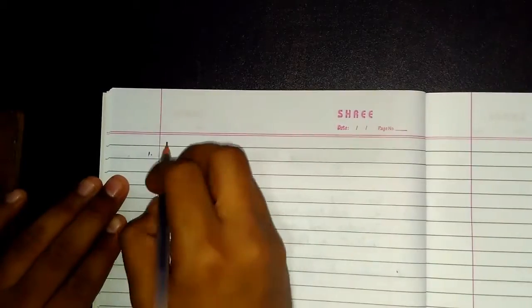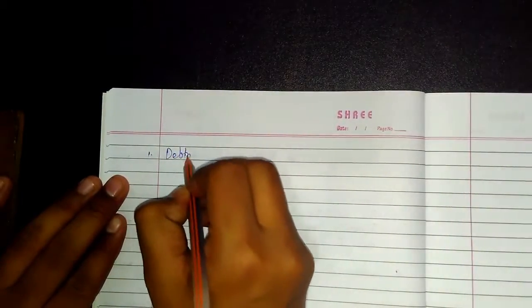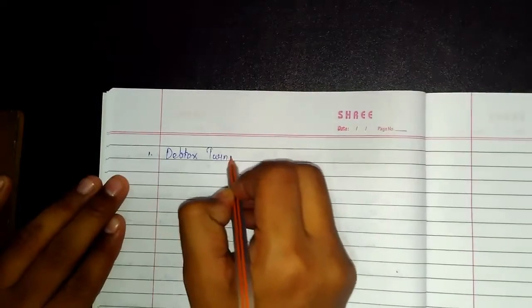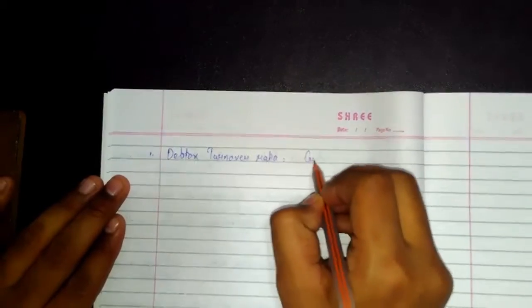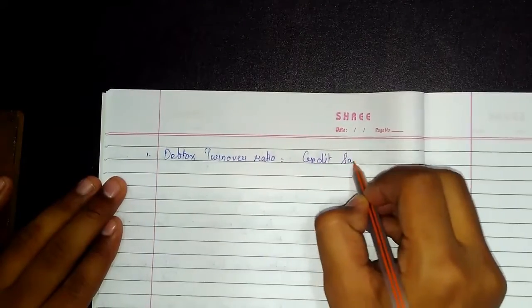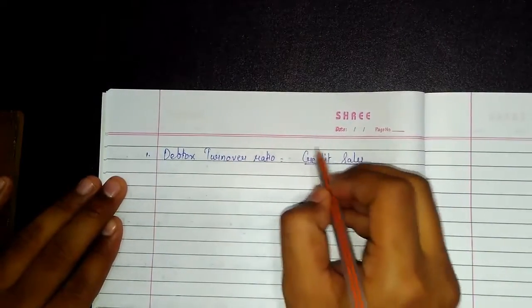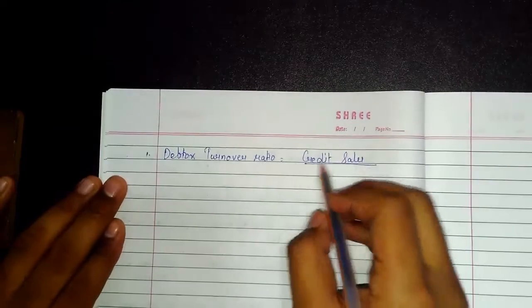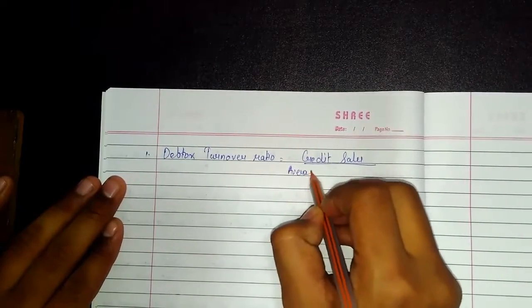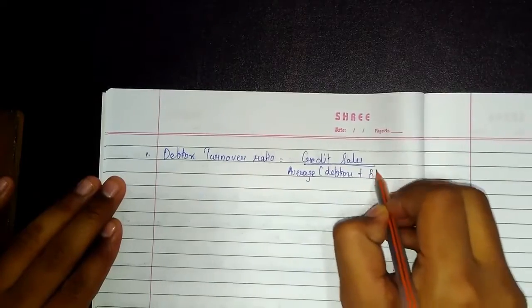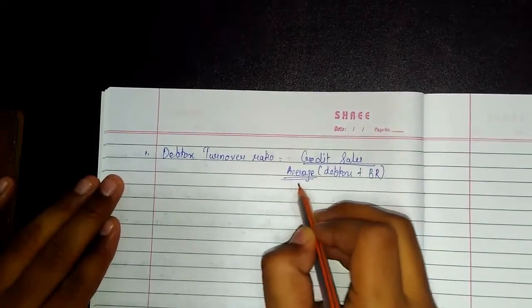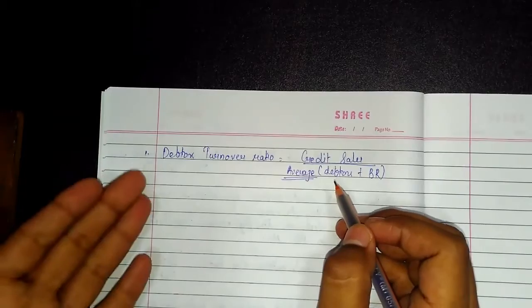First is the debtors turnover ratio. Formula is credit sales. Underline this or make a box. Credit sales divided by average of debtors plus bills receivable. Why this average has come, we'll come to know when we are solving the sums.